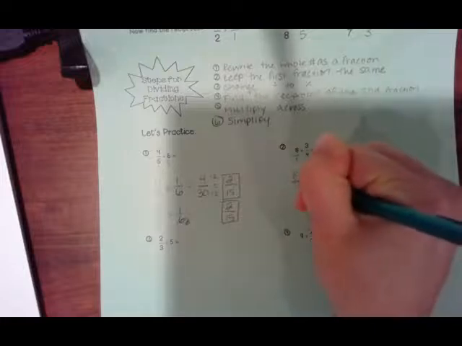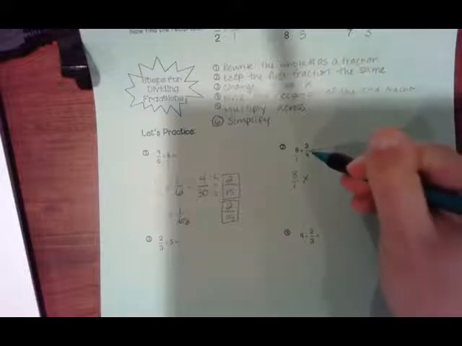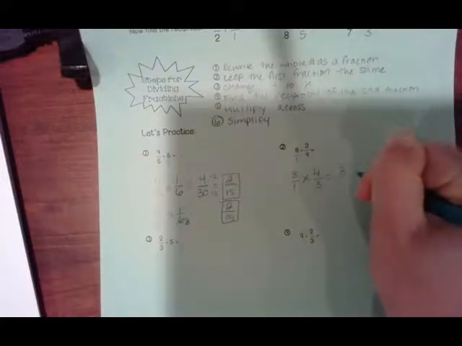Alright, let's do number 2. So write the whole number over 1, turn it into a fraction, keep the first fraction the same, change division to multiplication, find the reciprocal of the second fraction. So 3/4, you're just flipping it, now becomes 4/3. Multiply across. There's nothing in my numerators that share anything in common with my denominators, so I can just go ahead and multiply. 8 times 4 is 32, and 1 times 3 is 3. Now that is improper, so that's why I said when I put simplify here that also means converting this back to a mixed number. So 3 can go into 32 10 times.